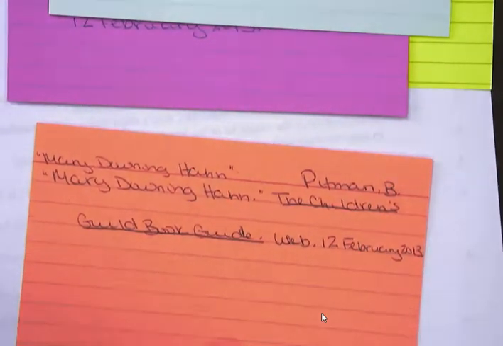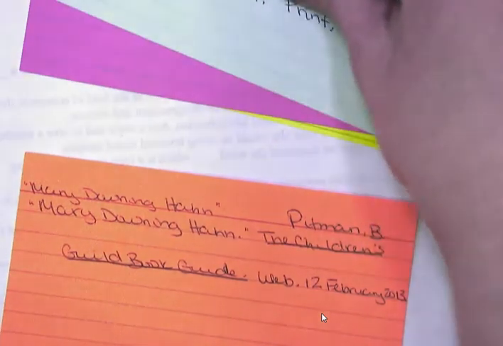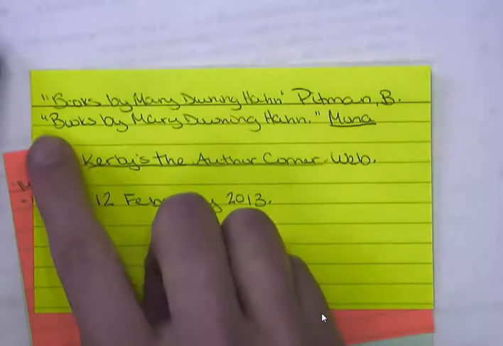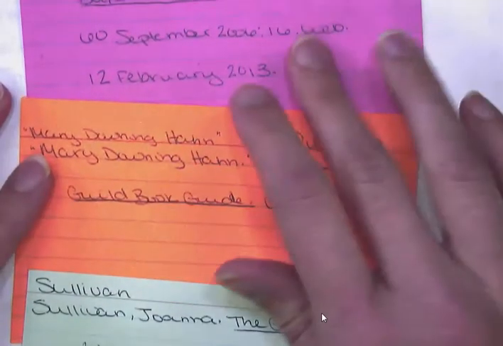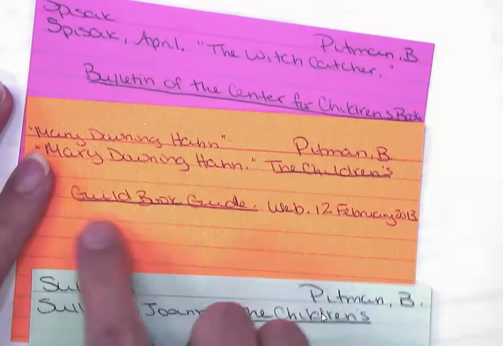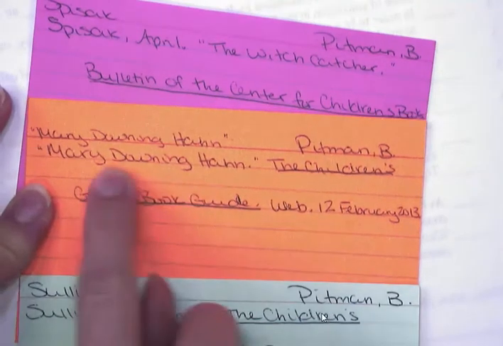So my first step is to alphabetize my source cards. So I take a look through. Now we alphabetize by the web page if we can't find an author. So this looks like I've got B here. So Books by Mary Downing Hahn, that's going to be my first one. Now as I look through here, I need to line up what's going to come next. Well, because we're brilliant and we know how the letters of the alphabet go, we know that Mary Downing Hahn entry is going to come next because it starts with an M.